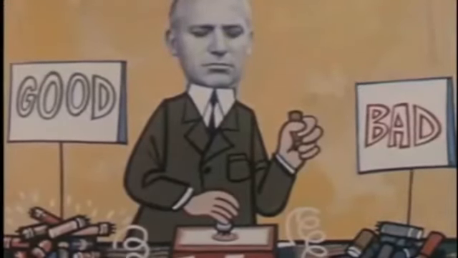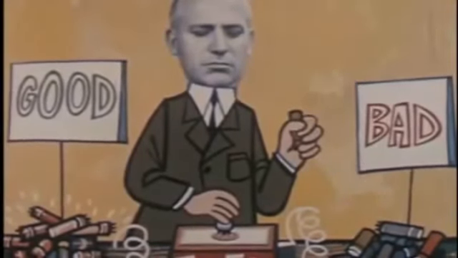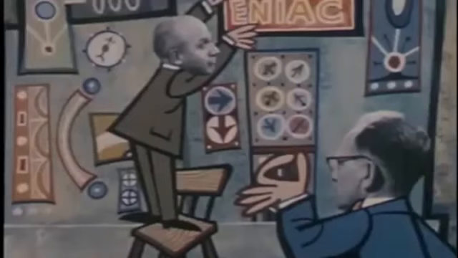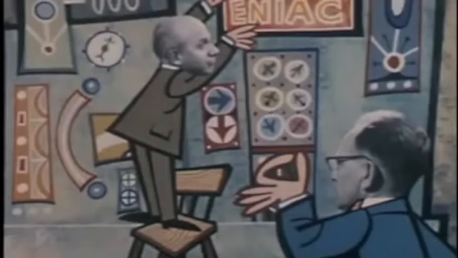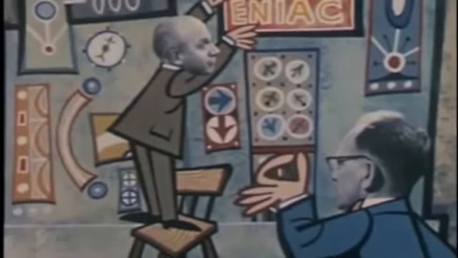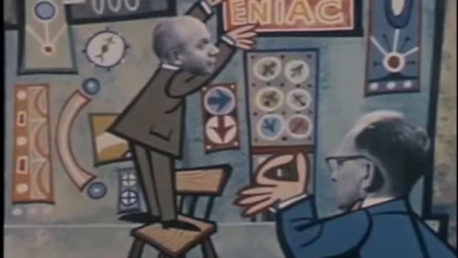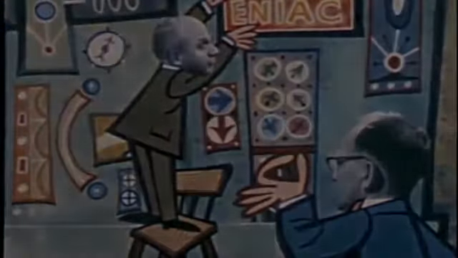The only trouble was, tubes burned out. This somewhat interfered with the 100 years' work being done in 2 hours. But this was the present state of the art. Eckert and Mauchly's electronic brainchild was called ENIAC, for Electronic Numerical Integrator and Computer. It was something to see.